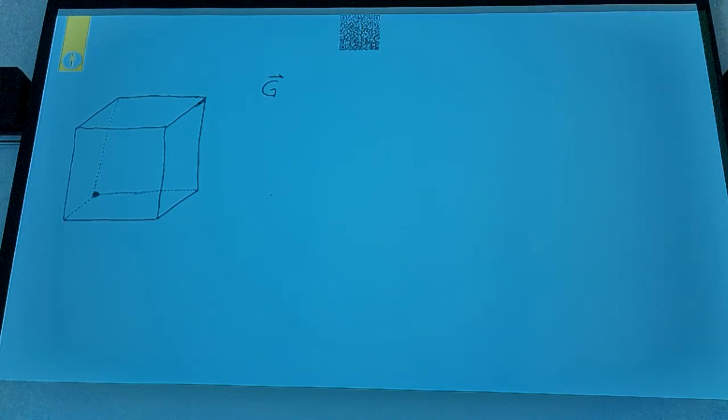Okay, so let's do front first, the front surface. Well, if we're dealing with the front surface, isn't our x going to be 1? Right, because it's just that square. So y is going to change and z is going to change.